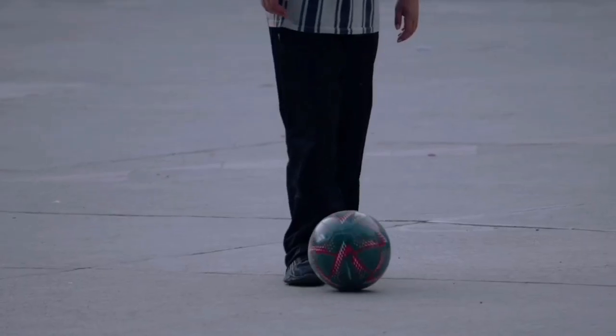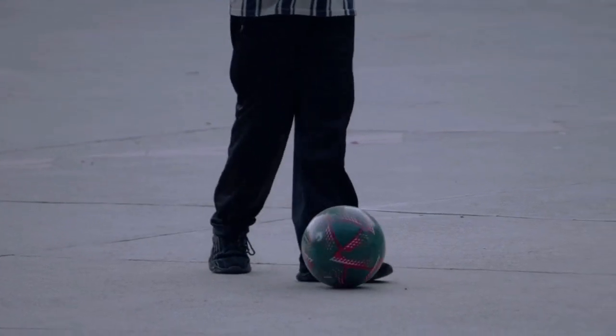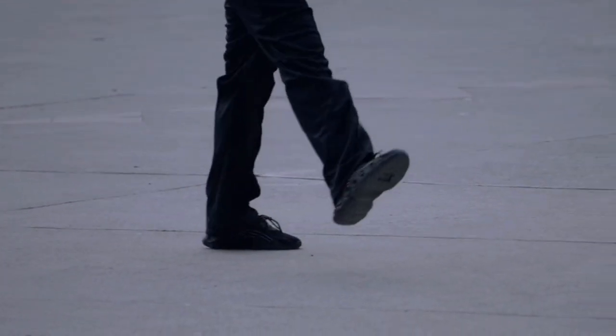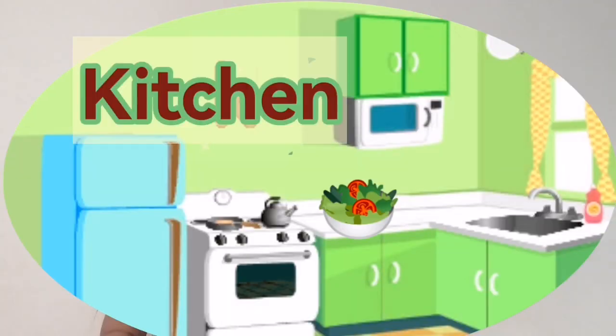K is for kick. Can you kick the ball? K is for kitchen. Who wants to go to the kitchen and cook something? Kitchen. K is for kitchen. Where do we prepare some meals and we prepare food inside the kitchen?